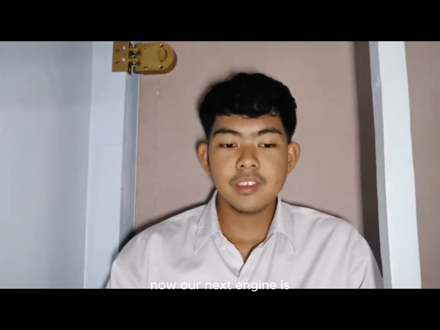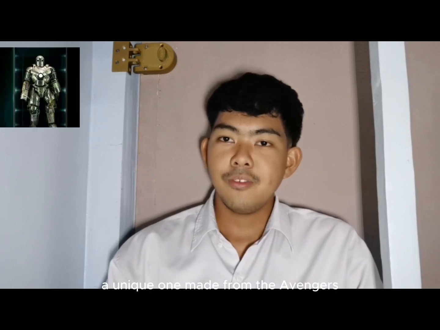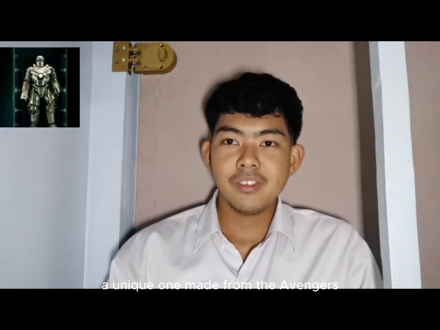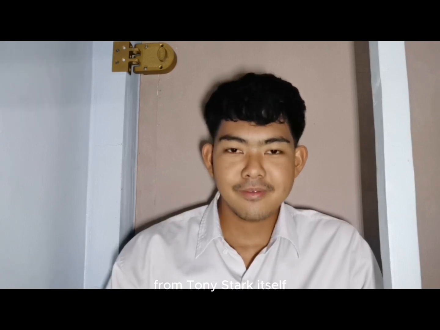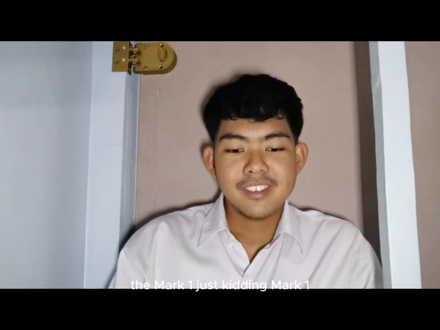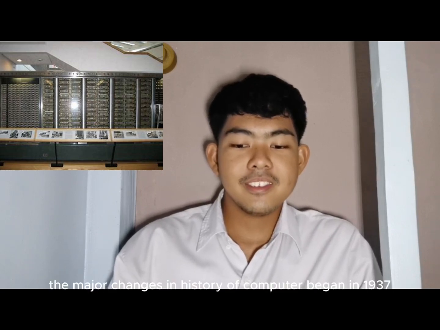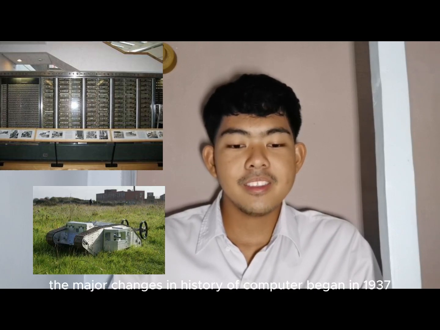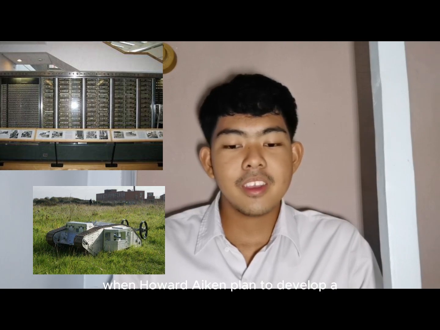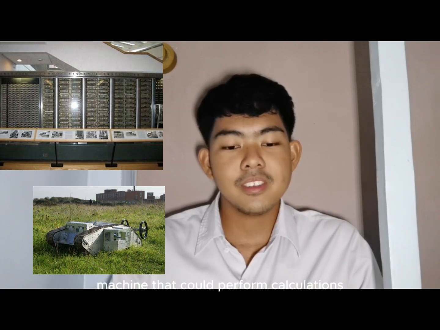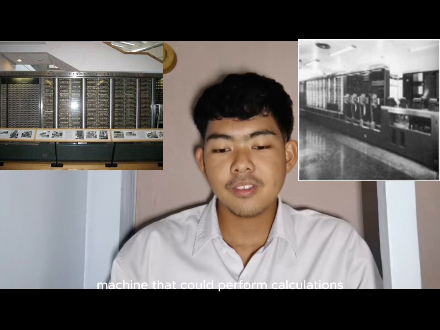Now, our next engine is a unique one, made from the Avengers, from Tony Stark itself, the Mark 1. Just kidding. Mark 1. The major changes in the history of computer began in 1937 when Howard Aiken planned to develop a machine that could perform calculations involving large numbers.